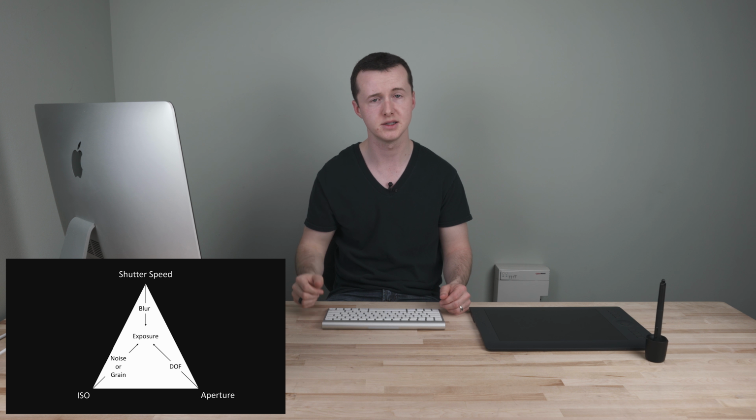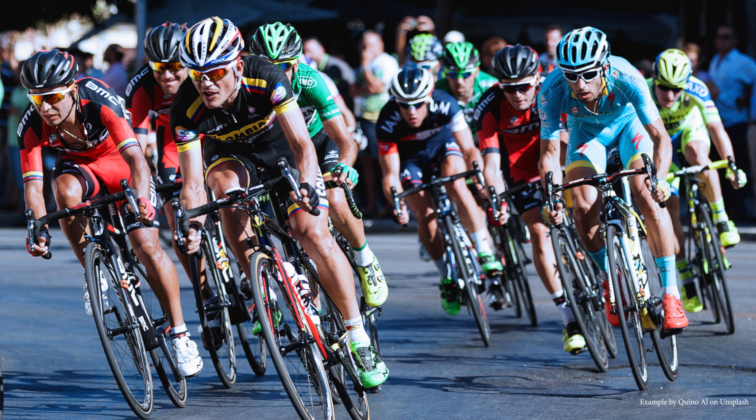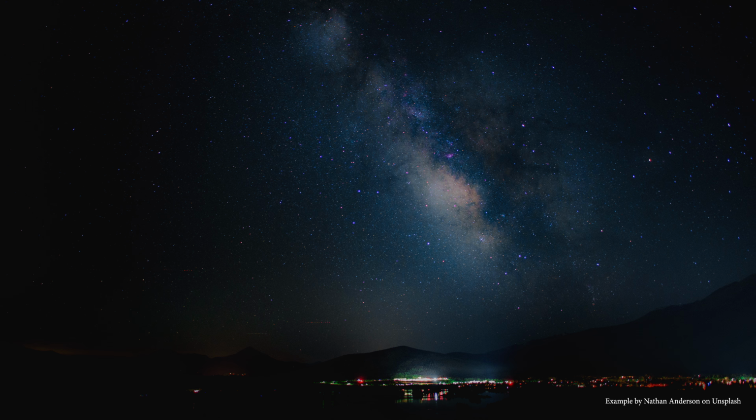The first point to the triangle is the shutter speed. The shutter speed can be basically thought about as the blinking eye. The faster it blinks, the less light is let in, or for a camera, the less light is let into the image sensor. This is also how quickly a camera captures a composition. A faster shutter speed captures things like sports, while a slower shutter speed is often good with astrophotography or landscape photographs.